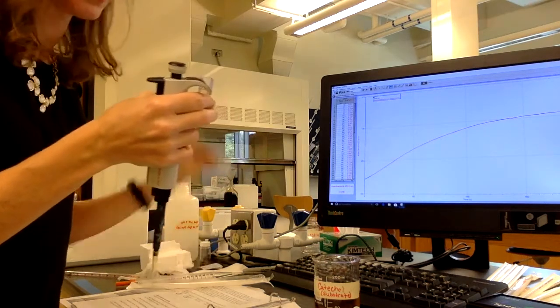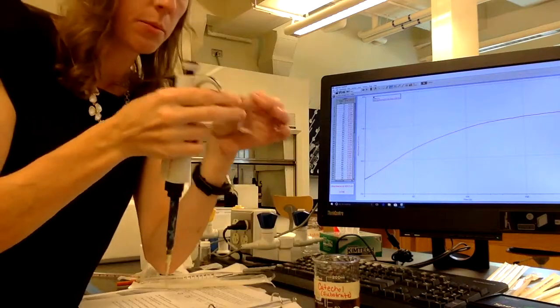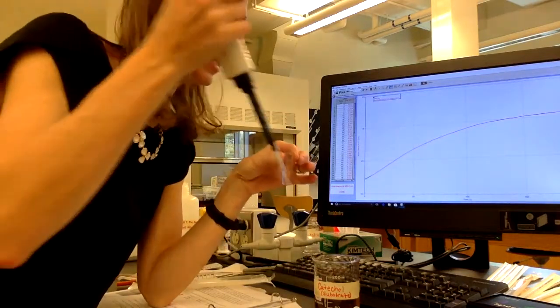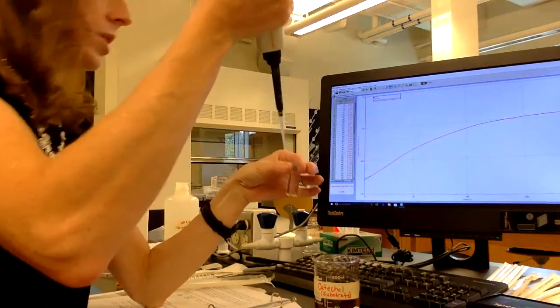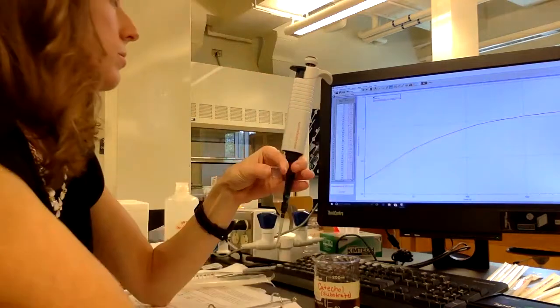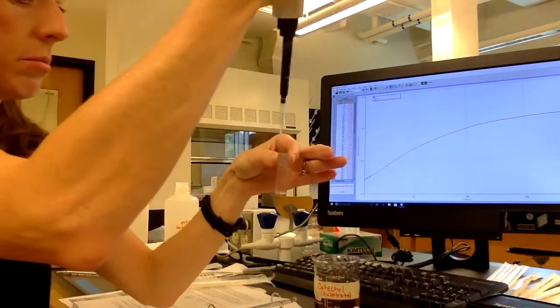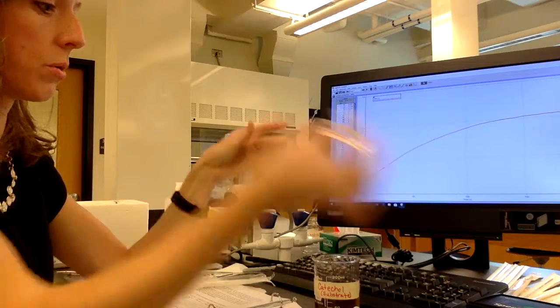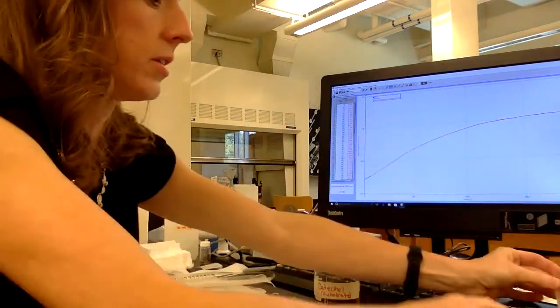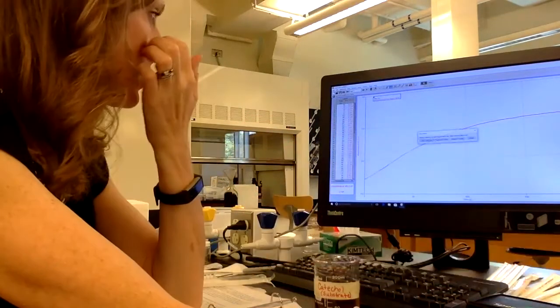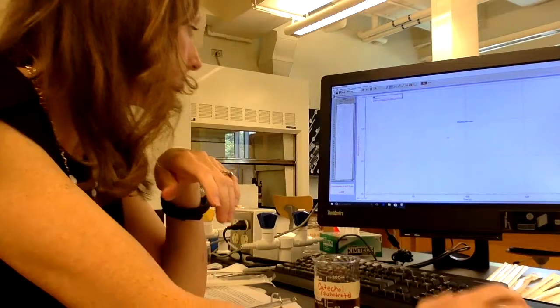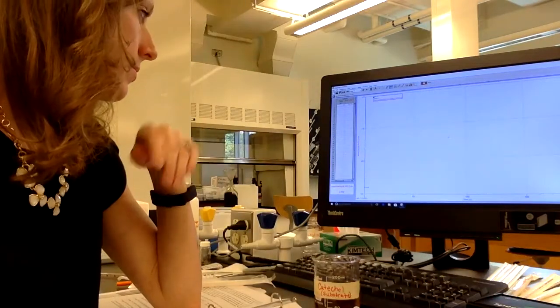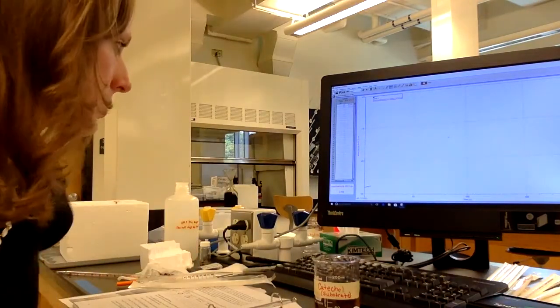Okay, so same thing. I've got my parafilm ready before I mix everything together so that I catch the initial reaction, okay? So we are going to pipette this in, mix it up real quick, put it in the spectrophotometer and hit collect. Hopefully I was quick enough.